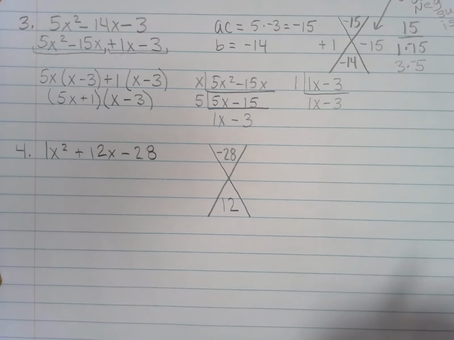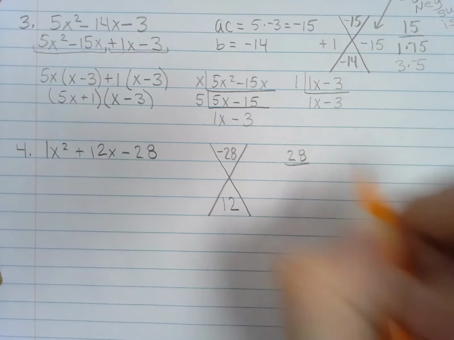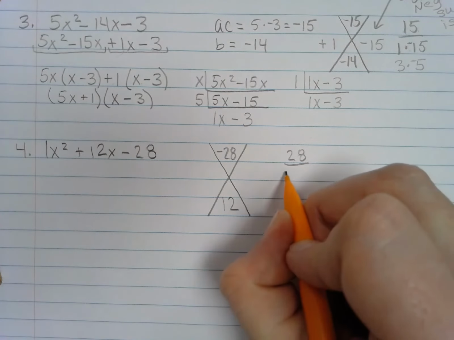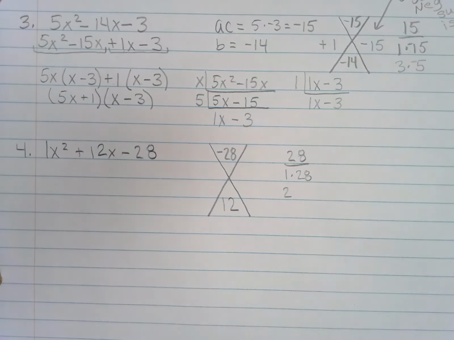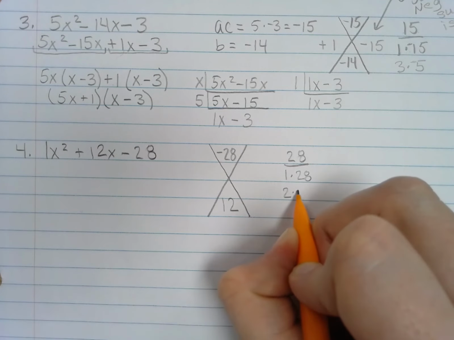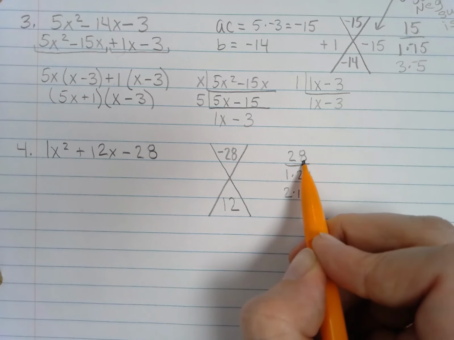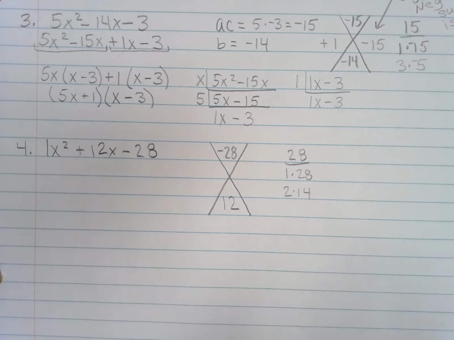So again, let's not worry about our signs just yet. Let's just list our factors of 28. So factors of 28, we definitely want to start with 1 times 28. 2 will work because that is even. So 2 times 14. 3 does not work. 8 plus 2, the sum of the digits is 10, and 10 is not divisible by 3, so that number will not be divisible by 3.